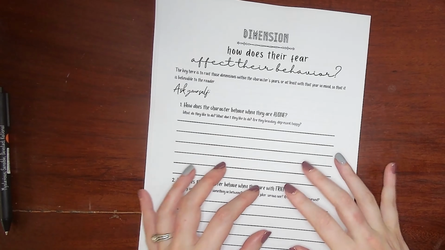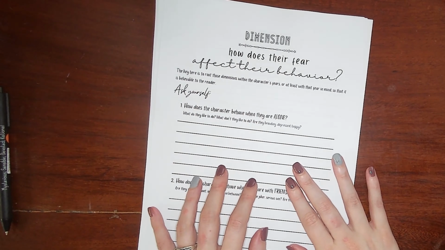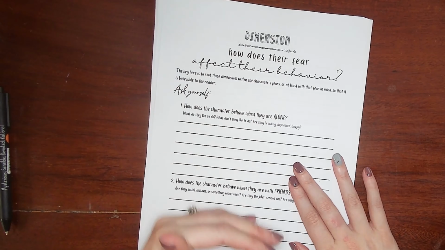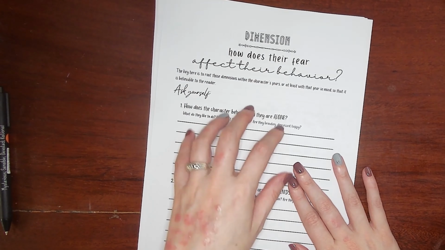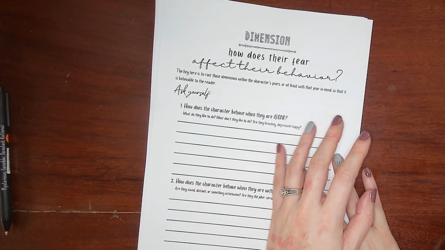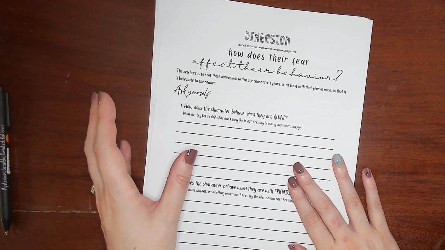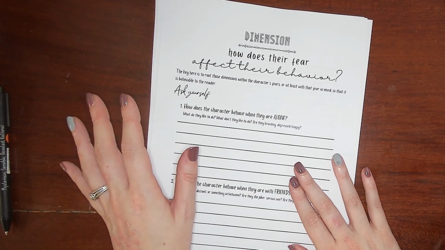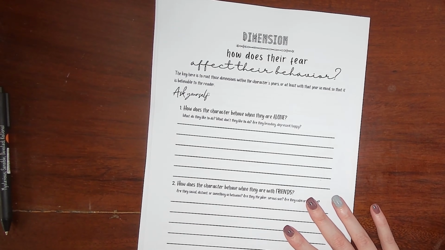So it will help you to craft your story in a cohesive way and make sure that you have consistency throughout your story and with your character, so that in this instance they act this way, and three chapters later in a similar situation you don't have them react in a completely different way. So let's get to it.